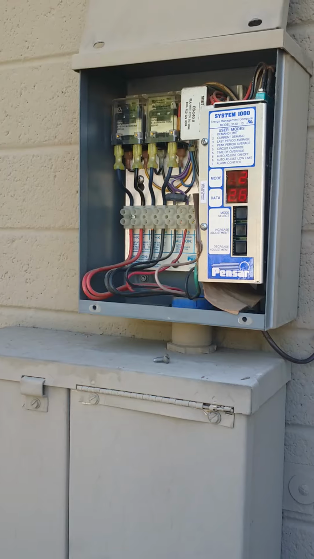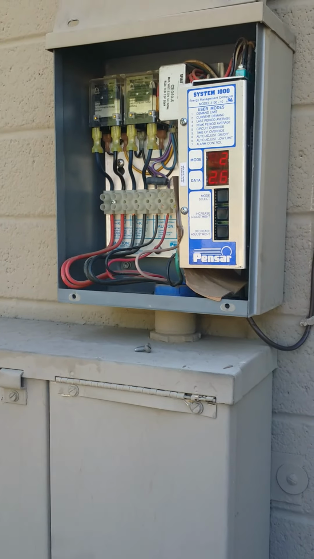That's the best way to do it. All other times are off peak, and then the rest of the time, this thing will be your guardian. It'll keep your bill where you want it. Any questions?